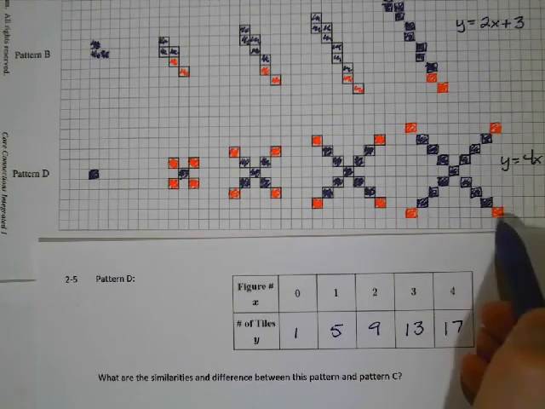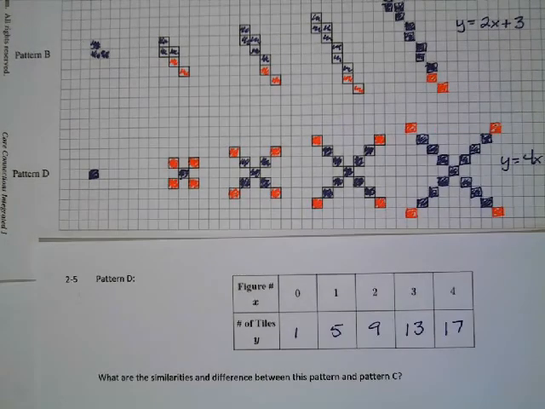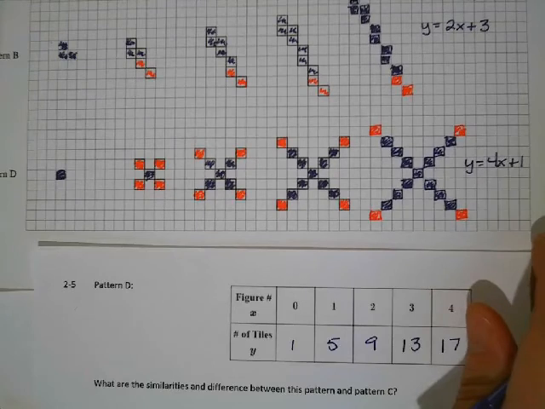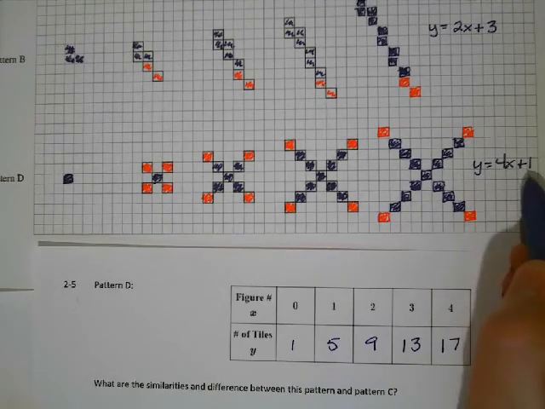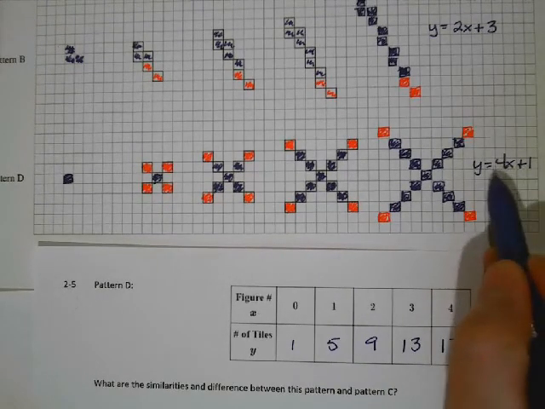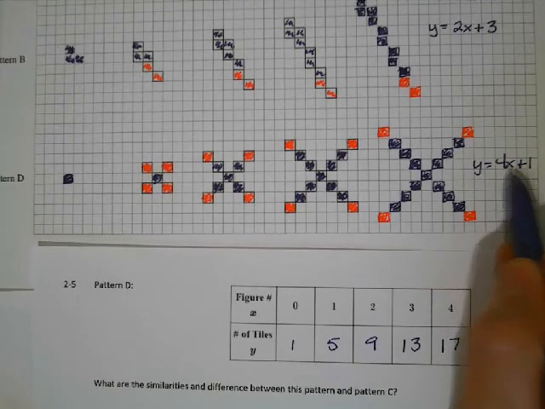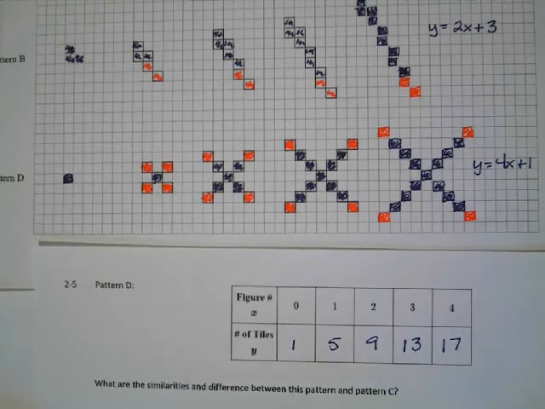They're always adding 1 tile to the end of the arms, so that they're adding 4 tiles each time. So I wrote the equation, 4x plus 1. Our initial value is 1, and we're adding 4 tiles each time. So 4 times the figure number plus 1 would be the answer that works.